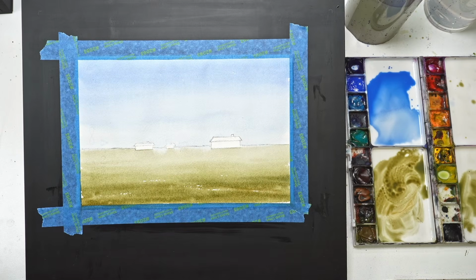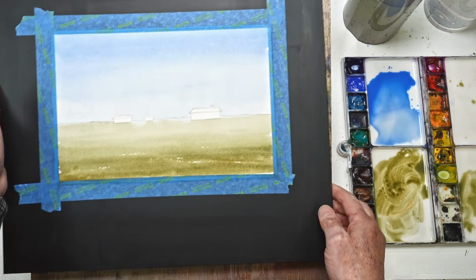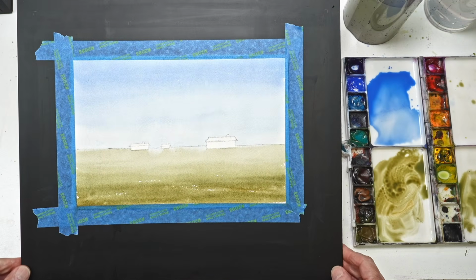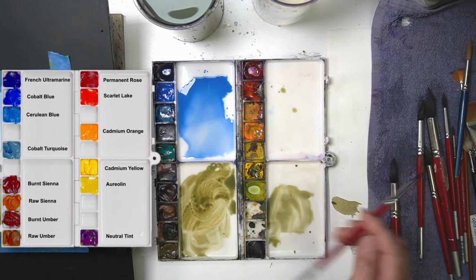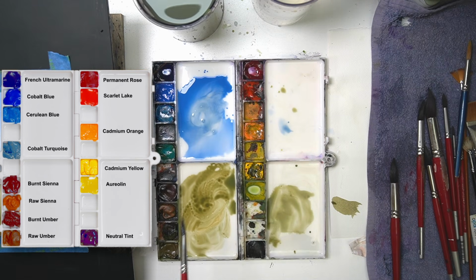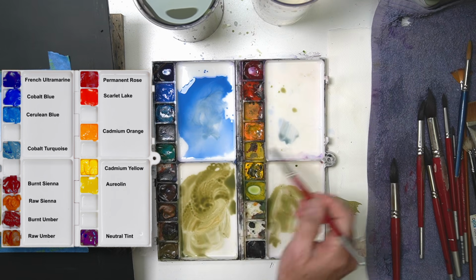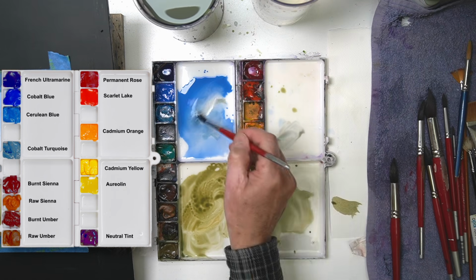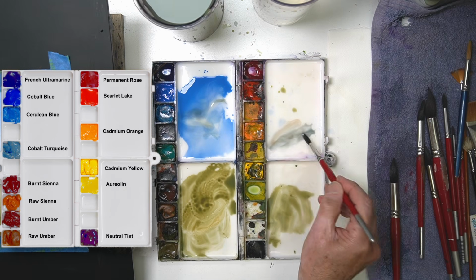I'll dry that and then we can do the buildings. Just going to mix a light grey for these buildings.